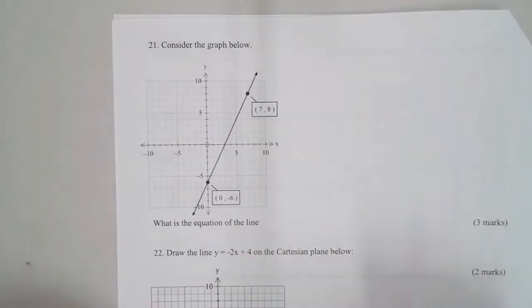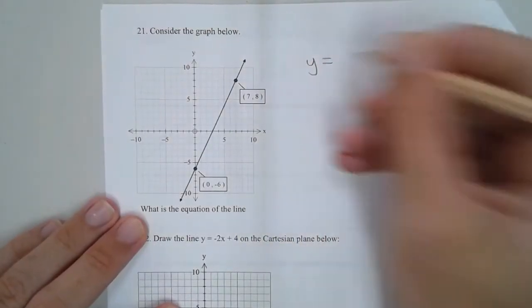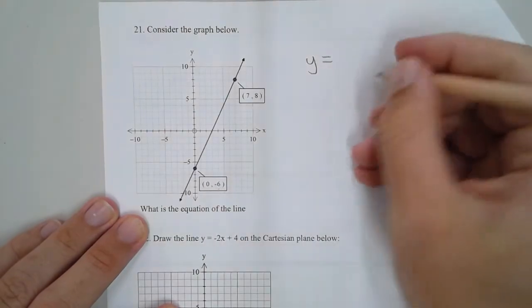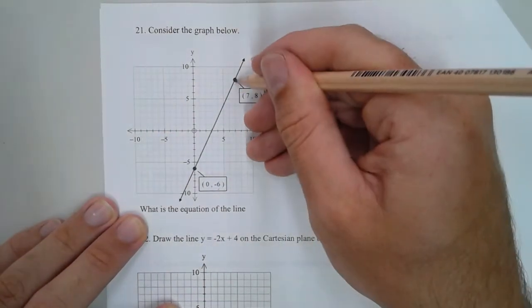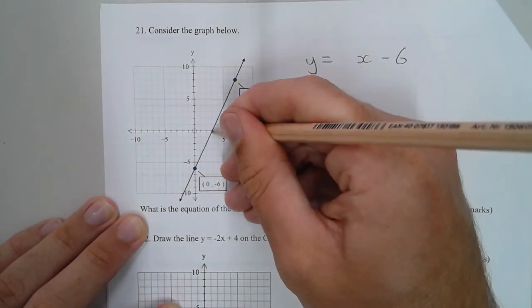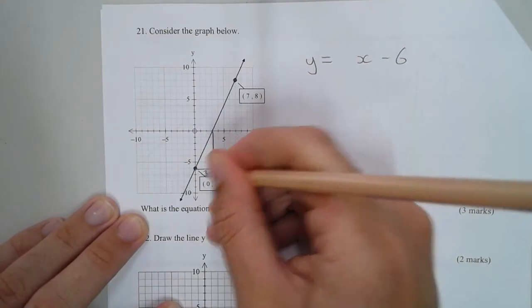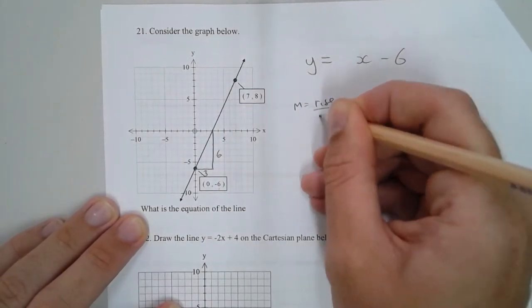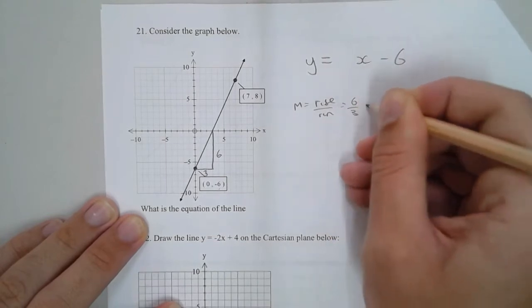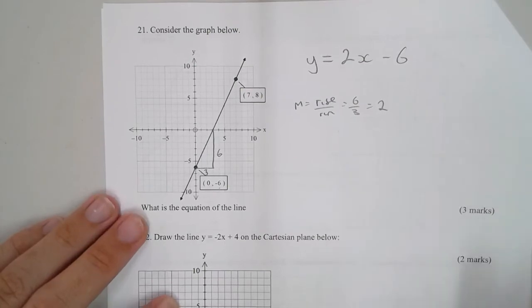Question 21. What's the equation of the line? It's diagonal, so that's y equals. It's got an intercept of minus 6, so it's something x take away 6. Now to find the gradient, you could do rise over run on this one. That's across 3 and up 6. So m would be rise over run, which in this case is 6 over 3, which is 2. The equation must be y equals 2x minus 6.